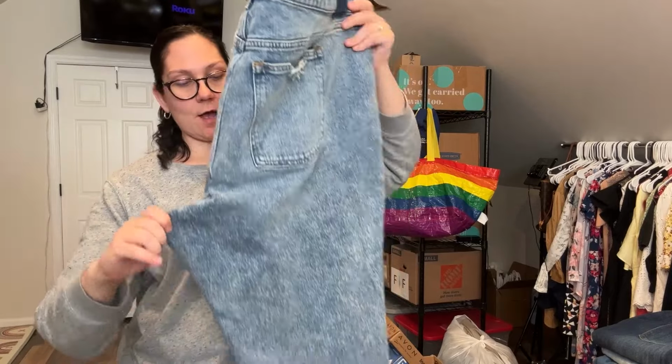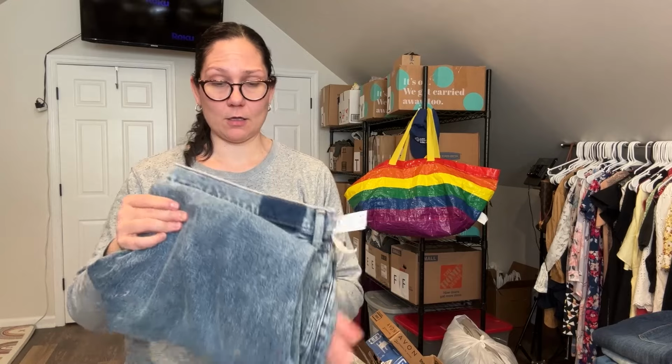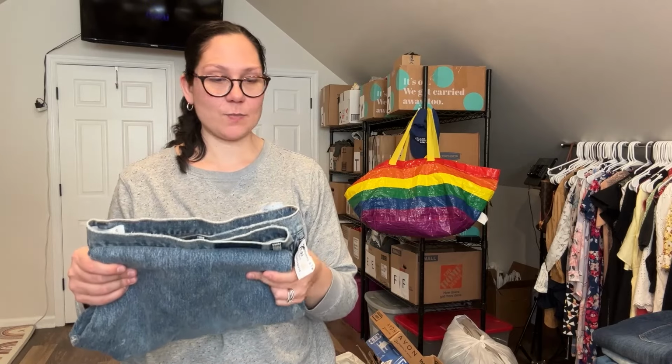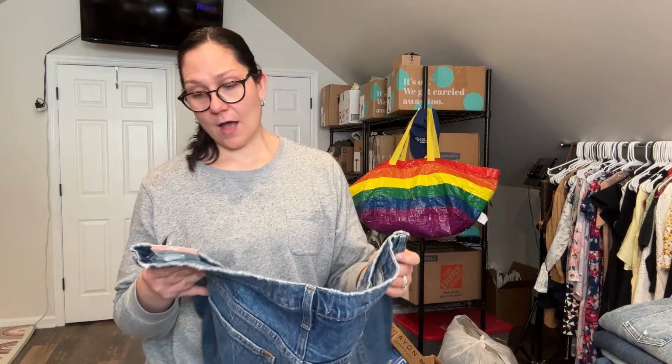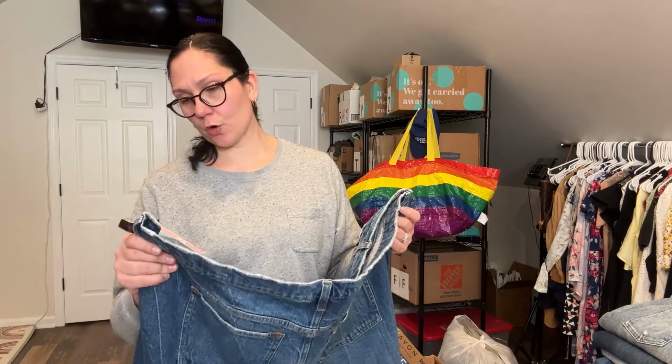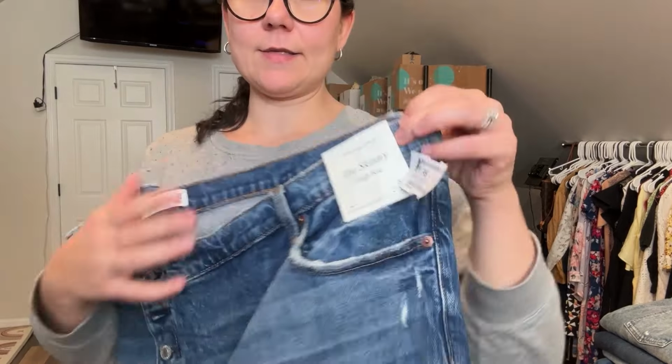I have really good luck with Abercrombie jeans in the smaller sizes. I've never tried to sell Abercrombie jeans this big. In fact, I didn't even know they went up this high. So I'm going to give it a try. For $5, I figured it was worth it. And then these are the same size, 24 short. I imagine they were from the same person. These are skinny high-rise, button fly.